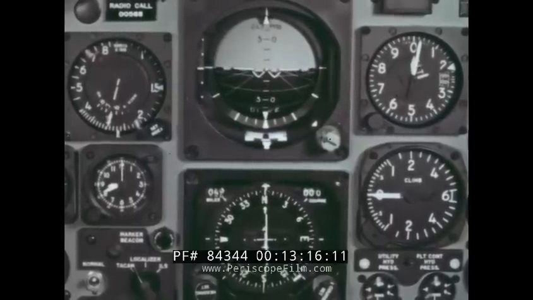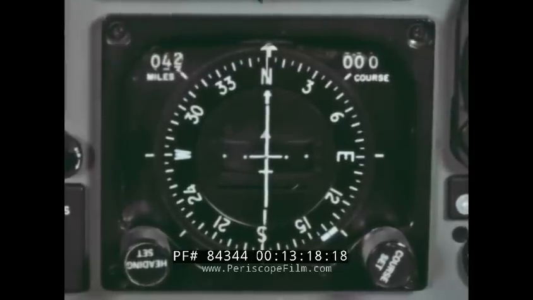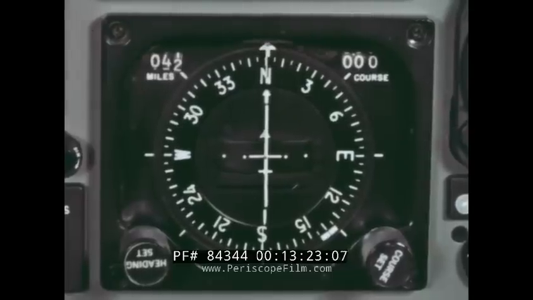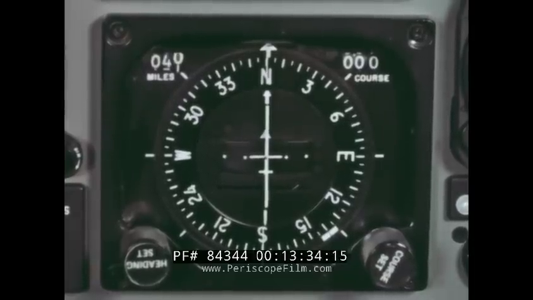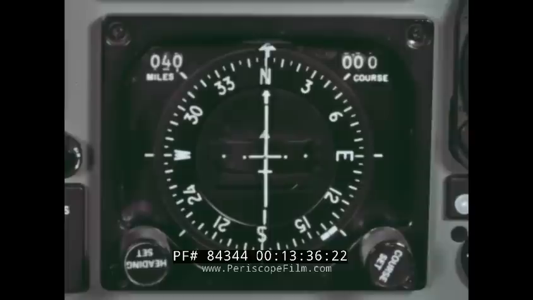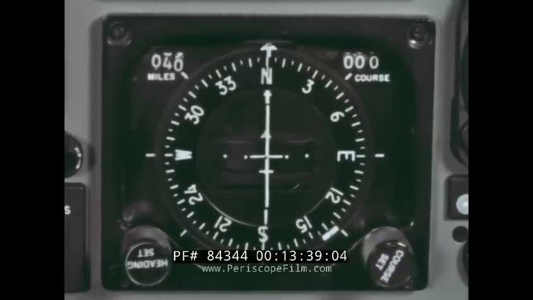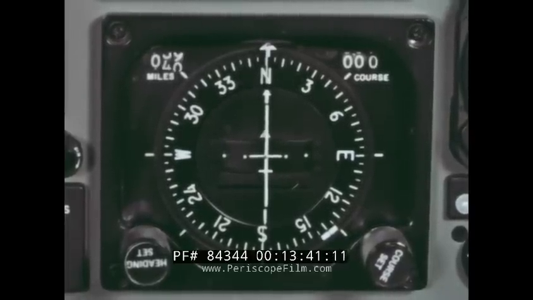Now you're on course, and the following indications are displayed on the HSI. Bearing indicator is directly above the head of the course arrow, and the course deviation indicator is centered to line up with head and tail of the course arrow and the aircraft symbol. The to from indicator indicates to and points to the head of the course arrow. Everything's lined up, so you're on course, and according to your range indicator, 39 miles from your first station.